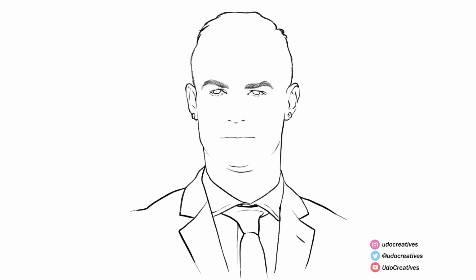With the same lining technique as the eyebrows, I'll start working on his hair. Hair drawing takes real patience as we want to focus on the realism and pattern of the strands.